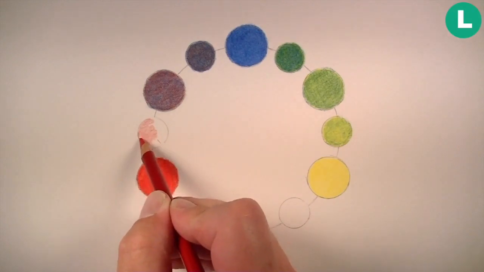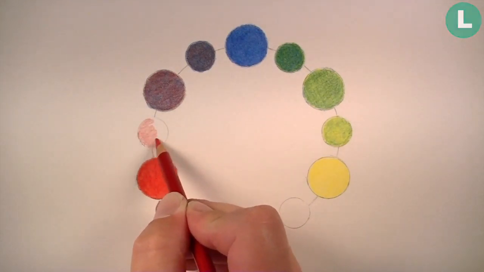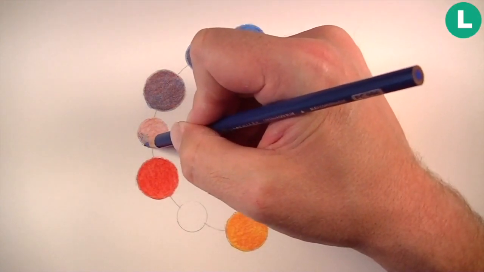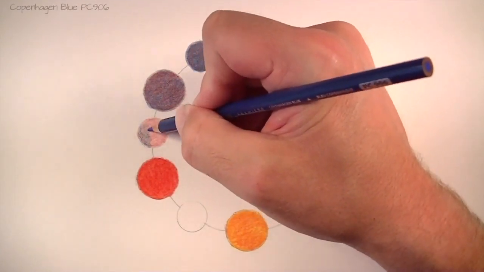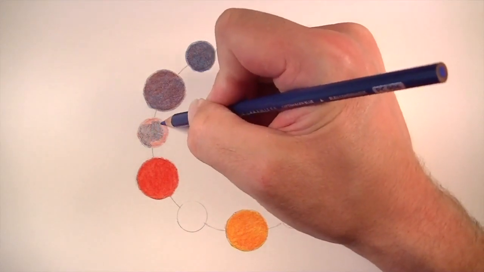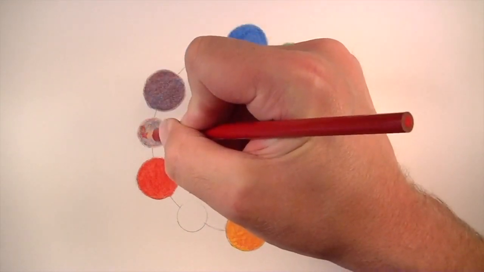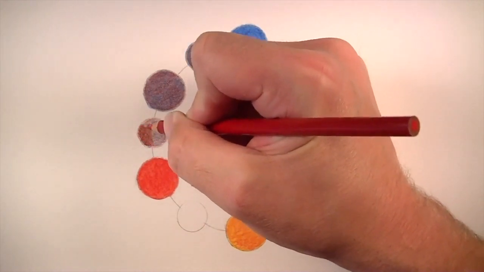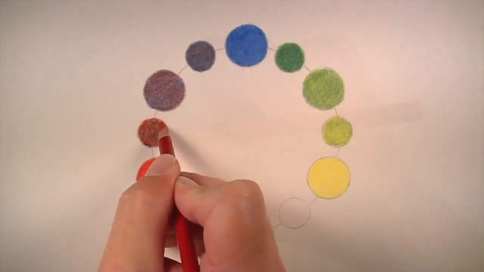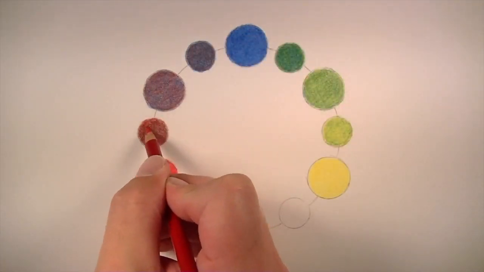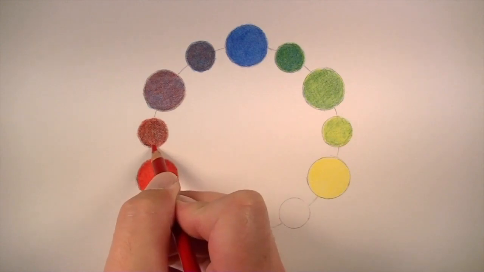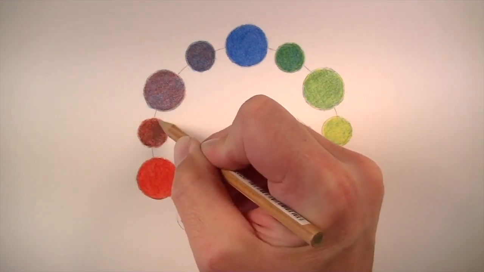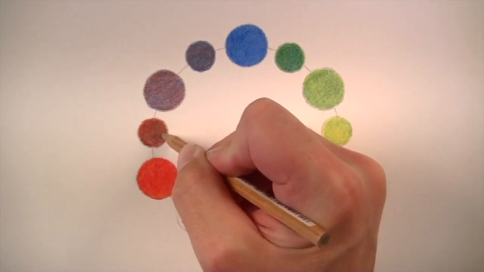Next, we'll mix a red-purple. And because we want the red-purple to have more red in it, we'll begin by layering red first, followed by the application of blue. We'll continue to add red to the surface until we're happy with the red-purple that we've created. A colorless blender is used to burnish the color into the surface.